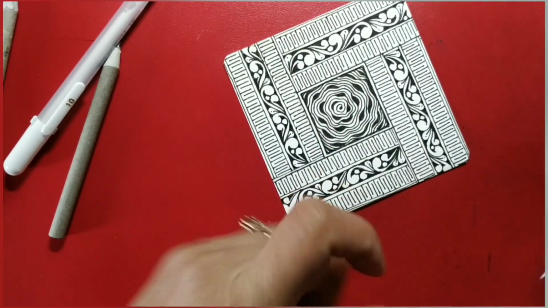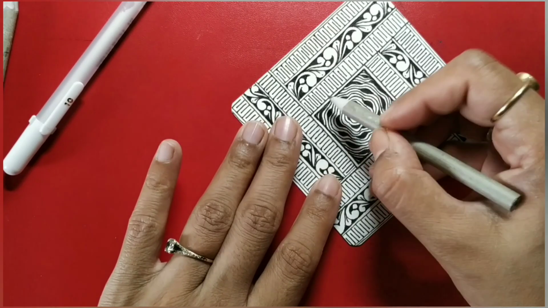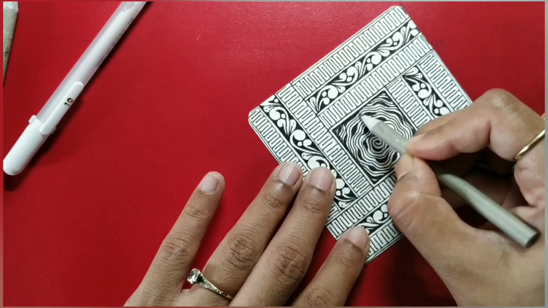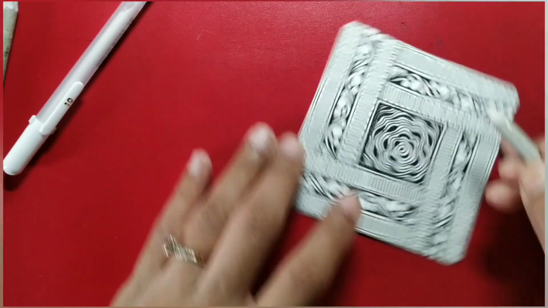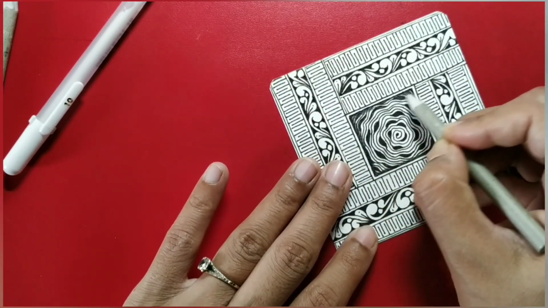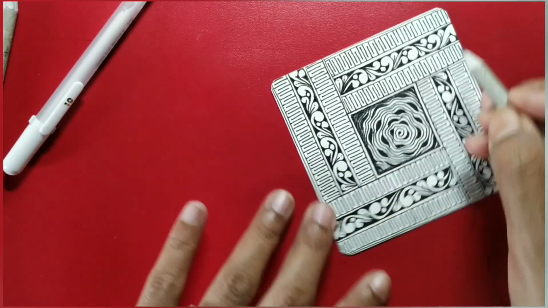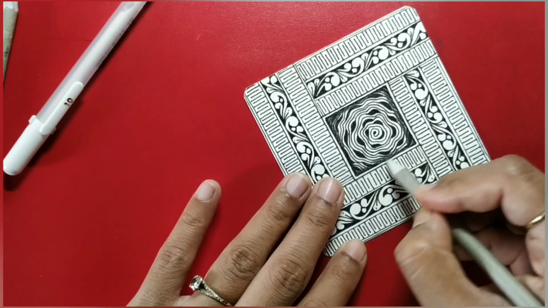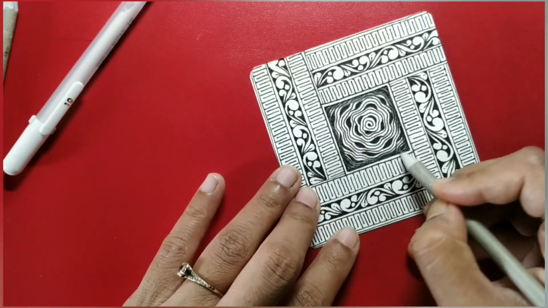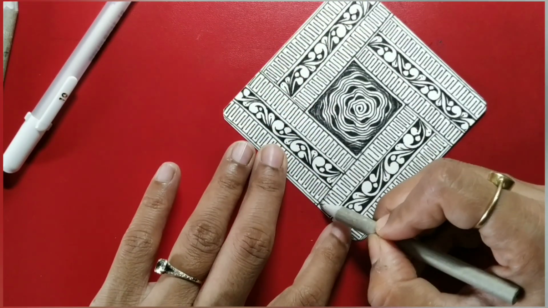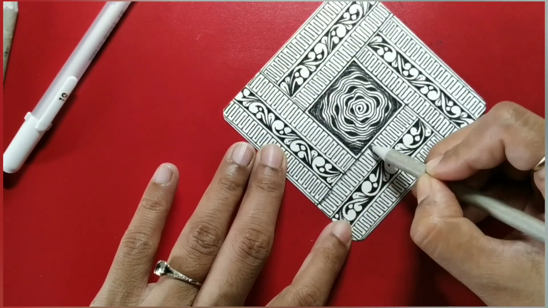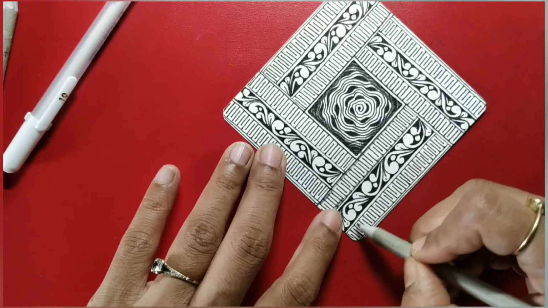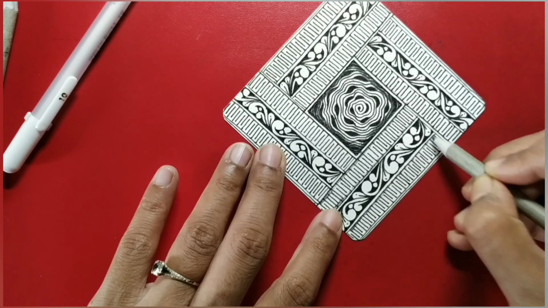Now let us go to shading. So the inside section you can highlight. So I'm going to darken the edges. Add really dark graphite there. Do it generally on both sides. Always a good idea. Both ends.